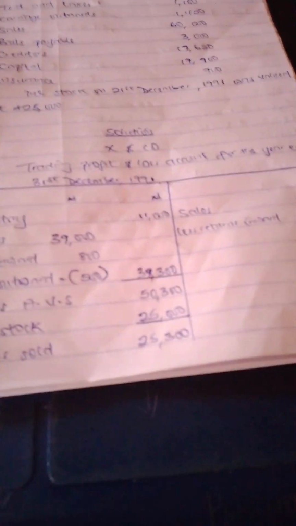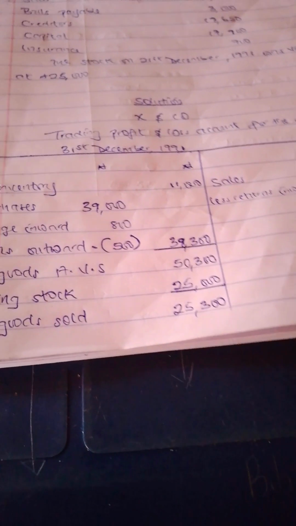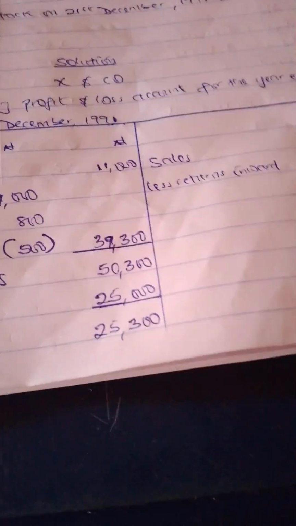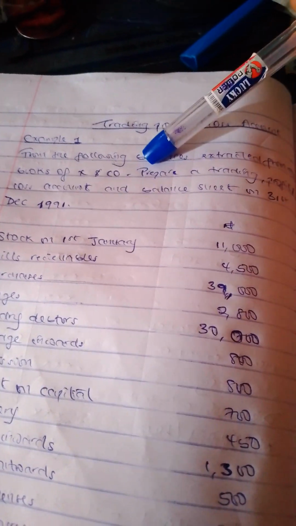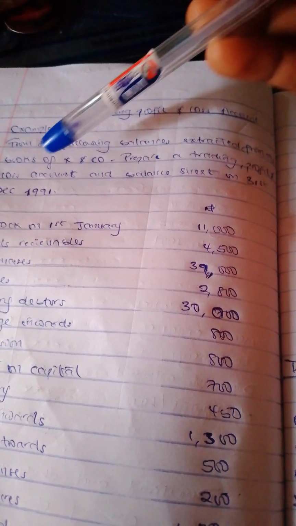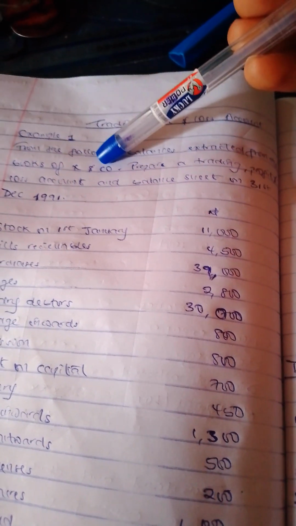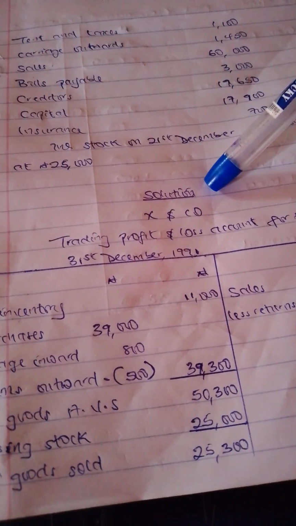Now, the first step you take in solving a trading profit and loss account is to write the name of the person that owns the account. Looking at the question, you can see "from the following balances extracted from the books of X and Co." So the name of the person that owns this account is X and Co.